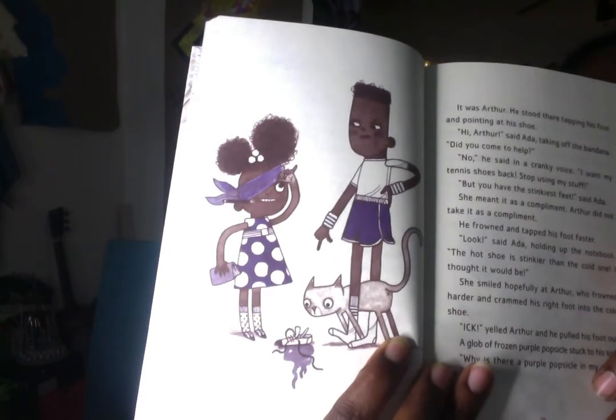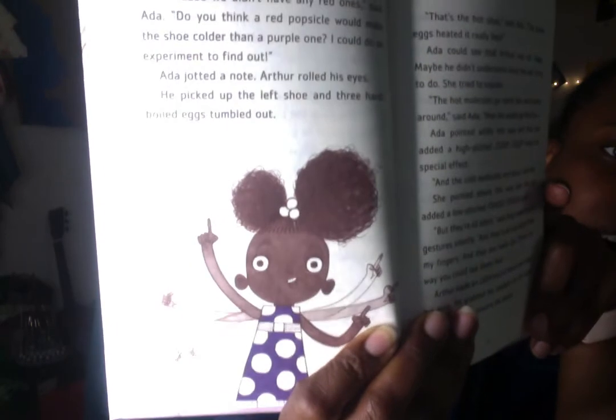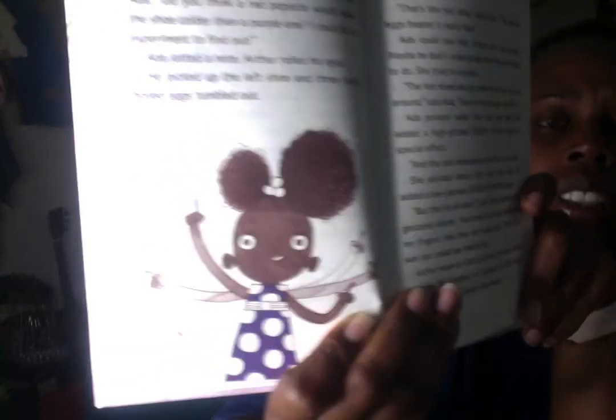So let's look at this picture. This is when Arthur found Ada and the purple popsicle. The purple popsicle. And this is when Ada is making her gestures.